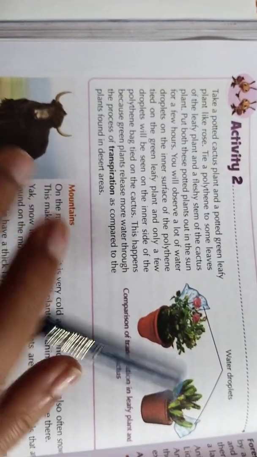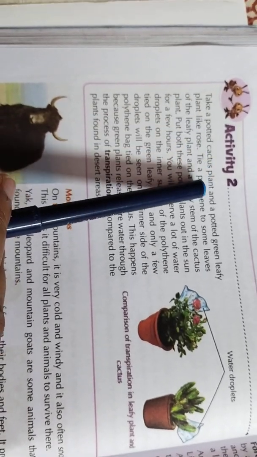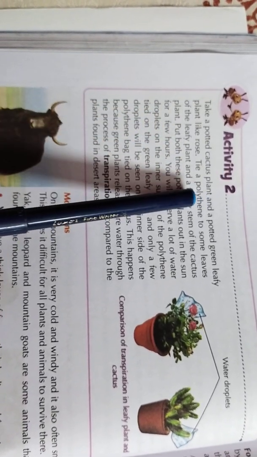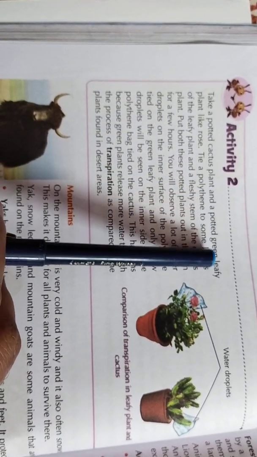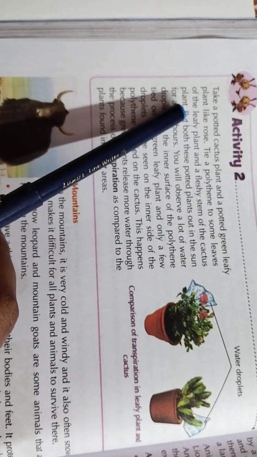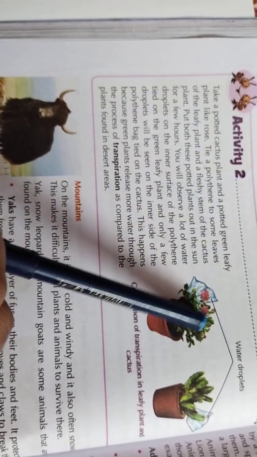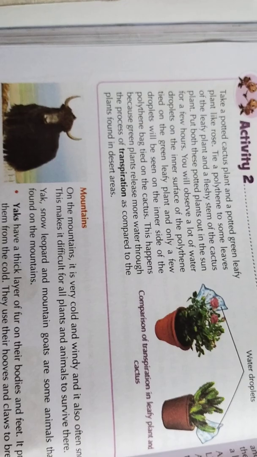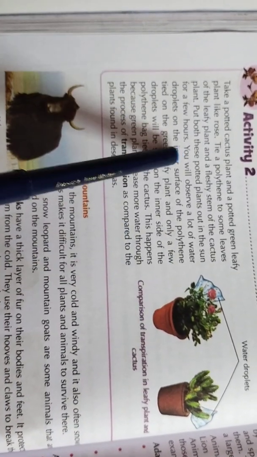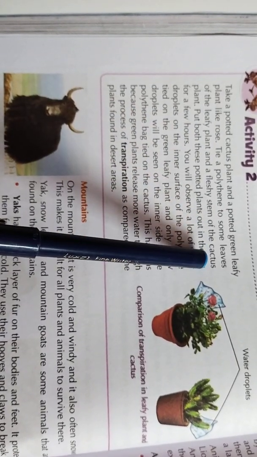Okay, there is an activity which you may do in your home. Take a potted cactus plant if you have any, and if you have not, there is no need of doing this activity. A potted green leafy plant like rose. We have to take two types of plants. One is specially adaptive for desert like cactus, and another is rose plant. Tie a polythene to some leaves on the leafy plant and fleshy stem of the cactus plant.